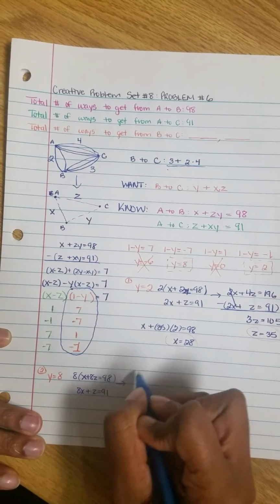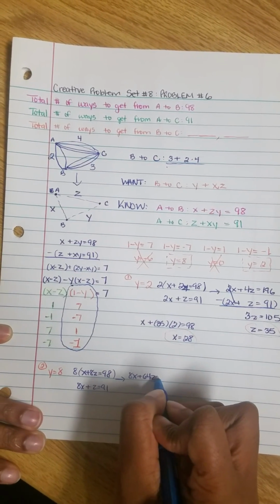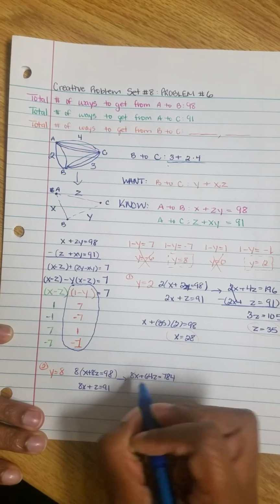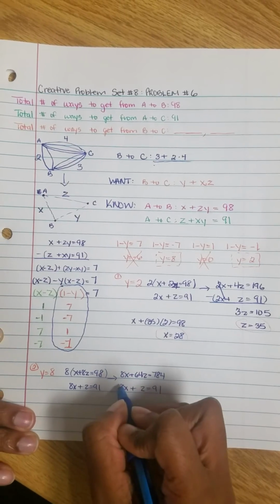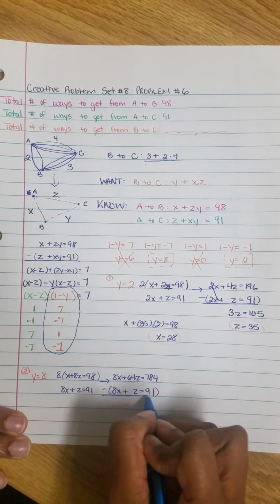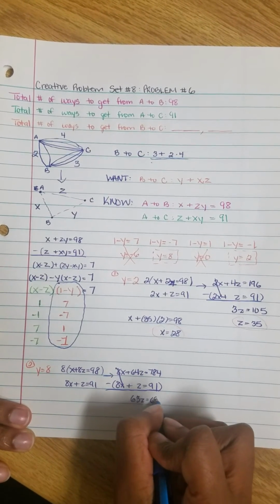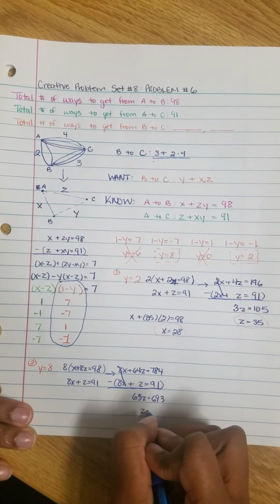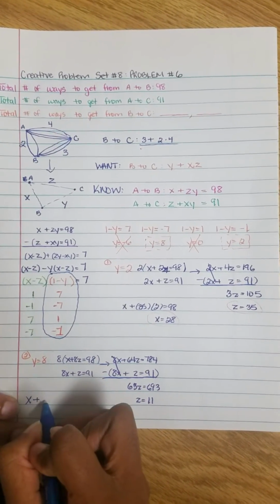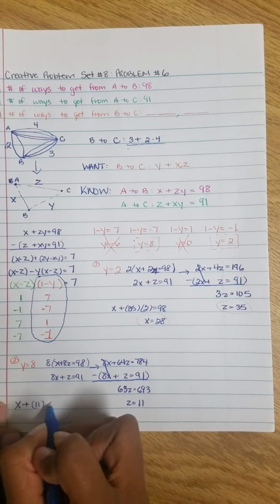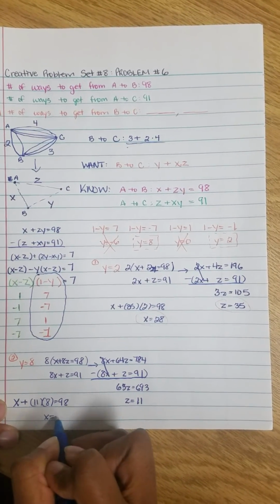Multiply the top by 8. Solve for x. So we get x equals 10.